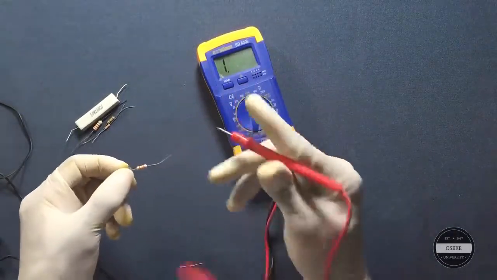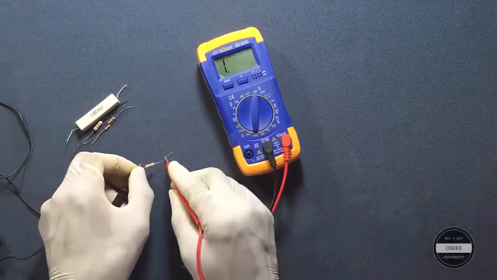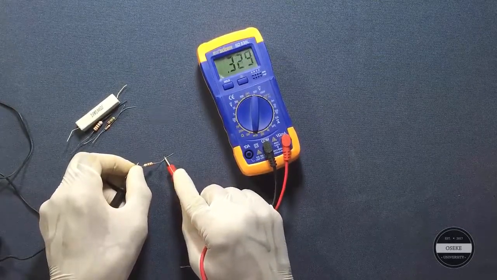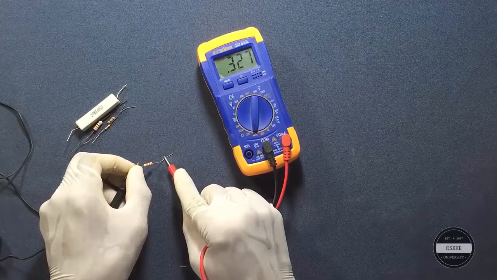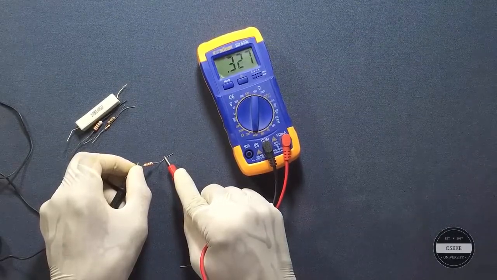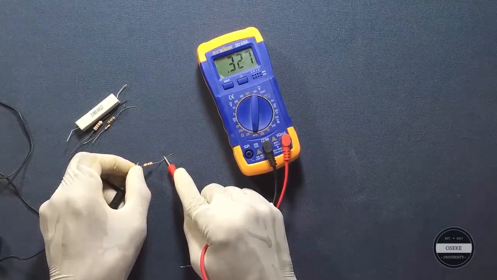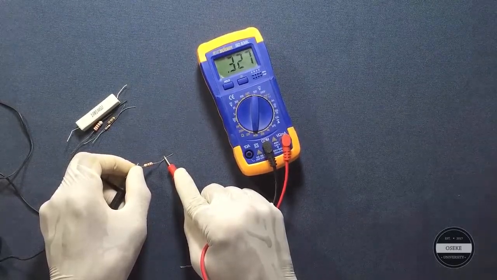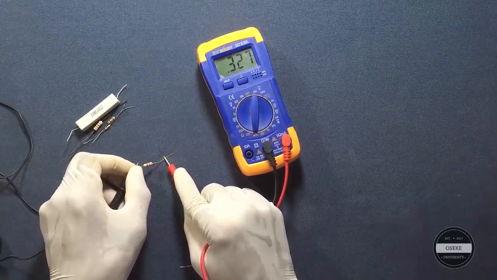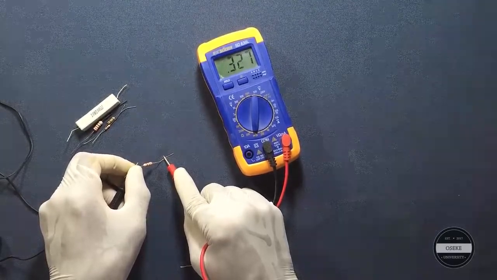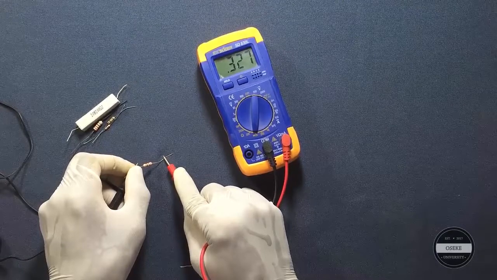And you're going to ask, why is it 327? Why is it 327 when I said it was going to be 330 from the color code? Well, it turns out that resistors have something they call tolerance value, and the tolerance value means that the resistor does not have a fixed value.